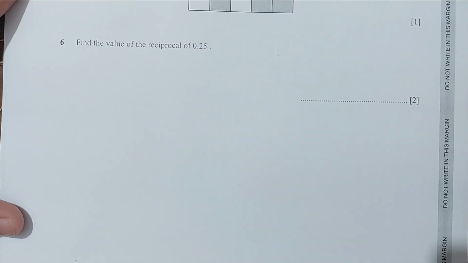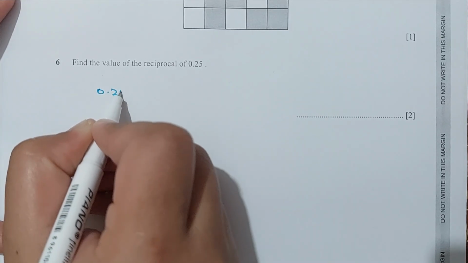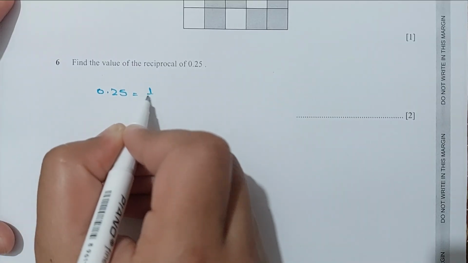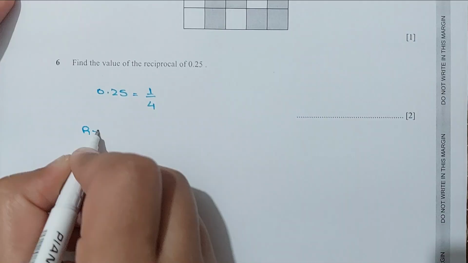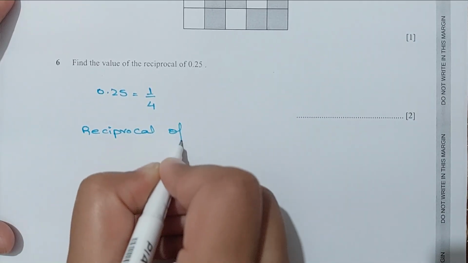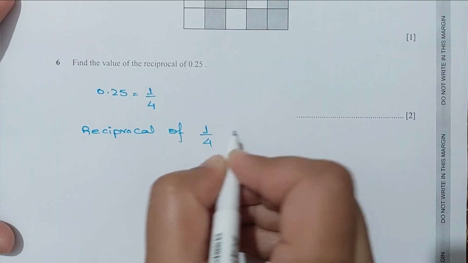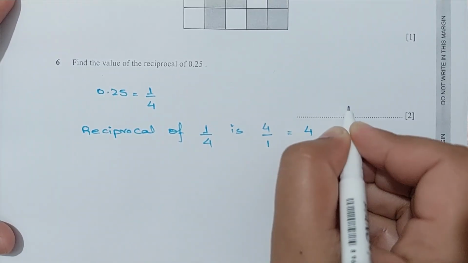Question number 6, write the value of the reciprocal of 0.25. So for this, we have to learn what is 0.25. 0.25 is basically 1/4. And the reciprocal of 1/4 is just 4. Reciprocal of 1/4 is 4/1 or just 4.